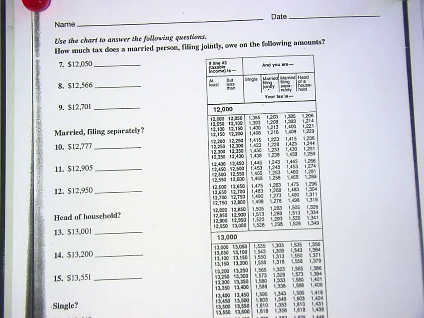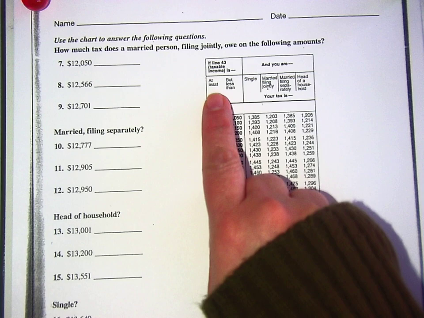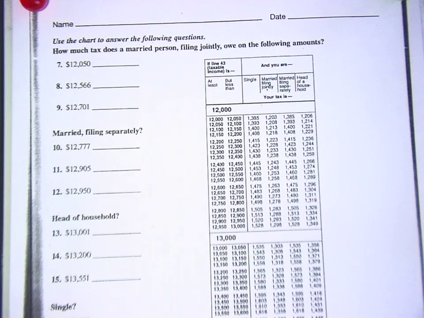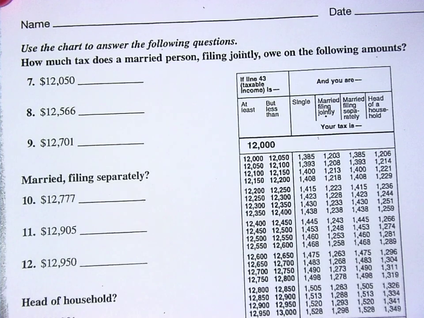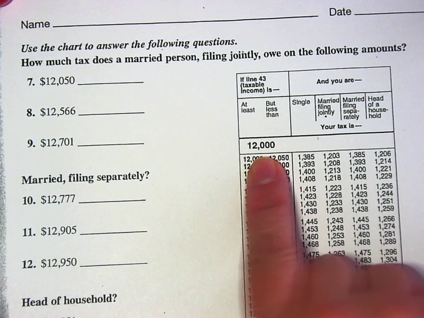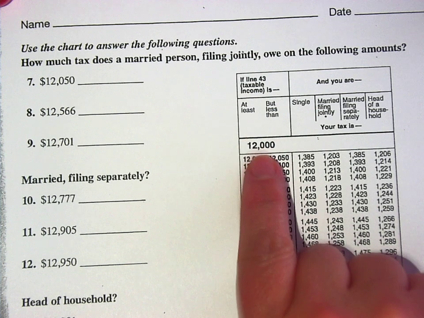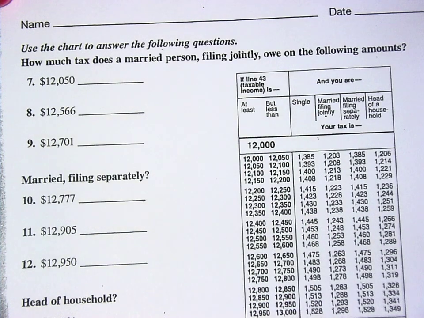For example, look at this. This says, if your taxable income, that means income after you've subtracted all of your deductions, is at least $12,000. Now, you might be looking at this $12,000 and think, hold on, I thought we get at least $12,000 to live by? But this is after they've deducted that. That's after they've taken away the $12,950, which, by the way, changes year to year.